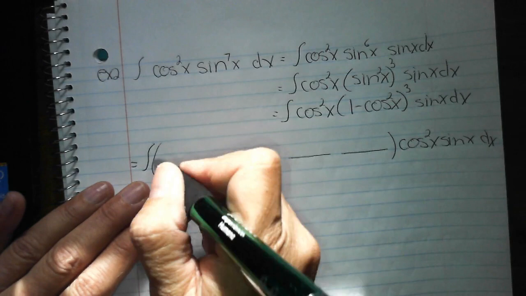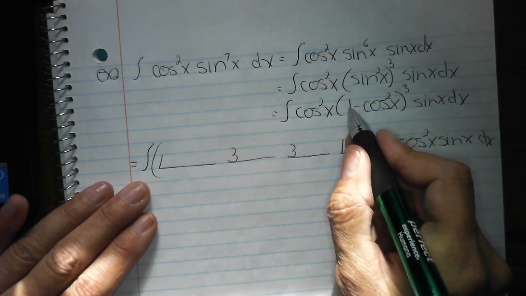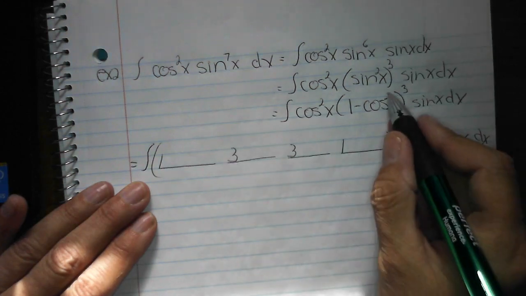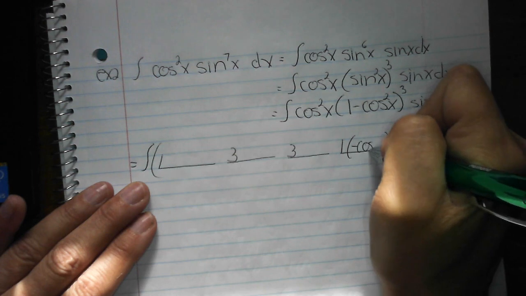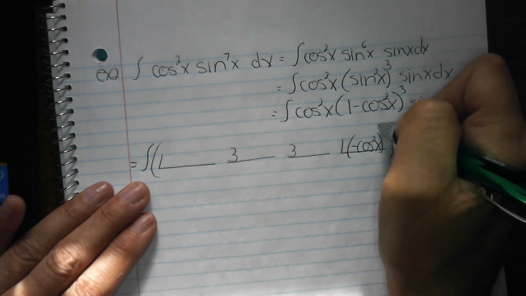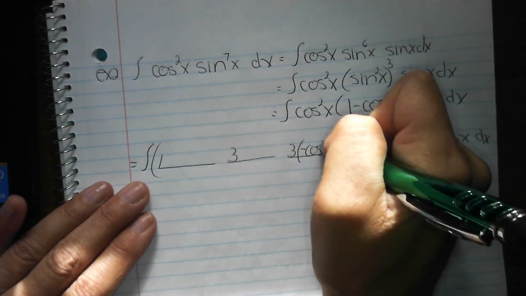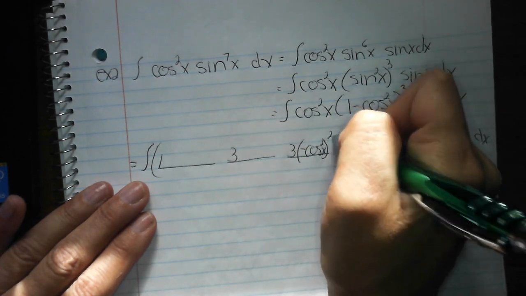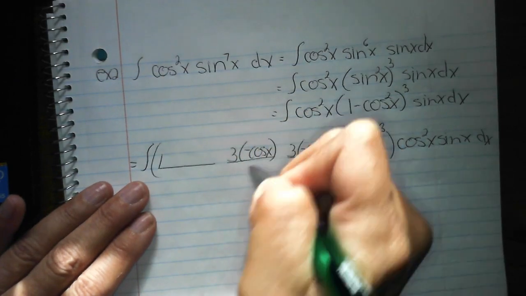So now my multipliers are 1, 3, 3, 1. Okay, the 1 going through here doesn't change anything. I've got a negative cosine squared. That has to get cubed. Then a negative cosine squared that has to get squared. Then a negative cosine x to the first.